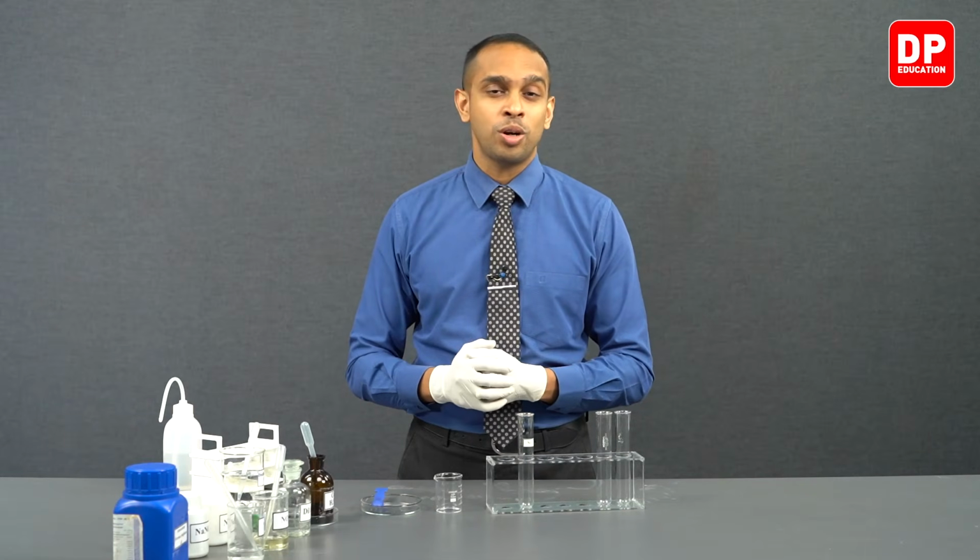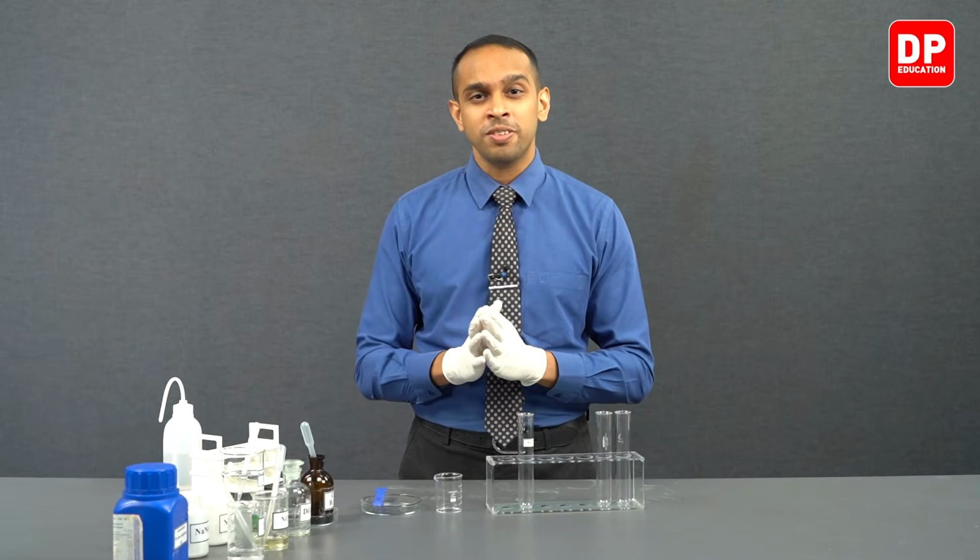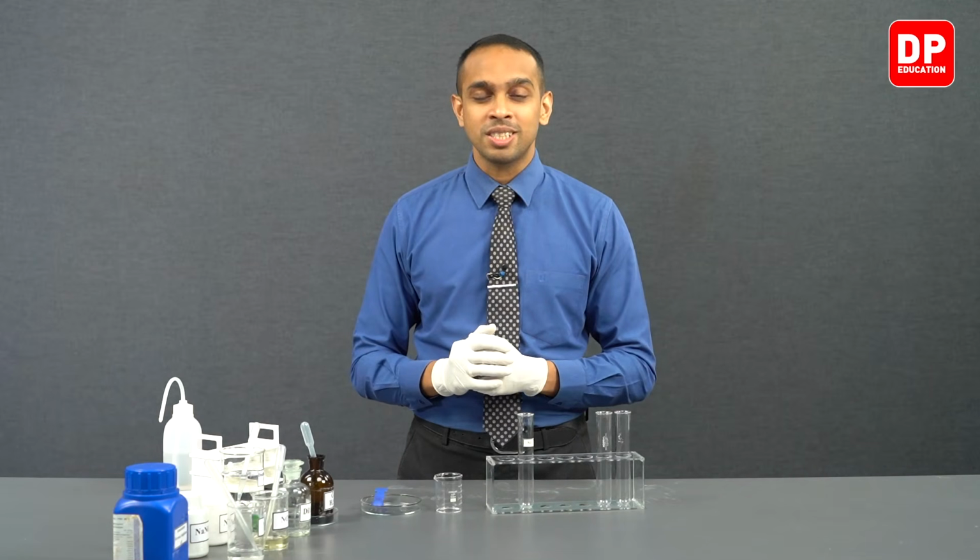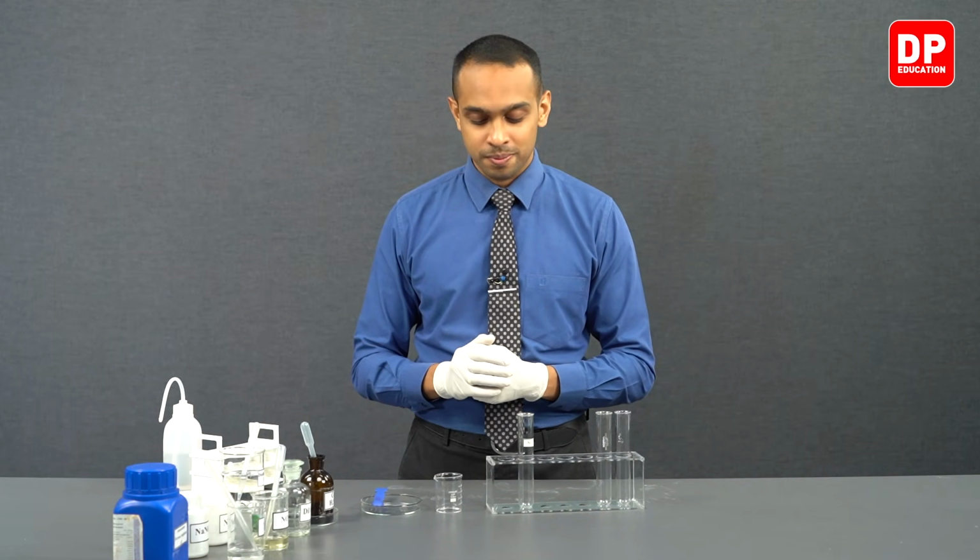So let's move on to this reaction and observe the formation of this brown ring.